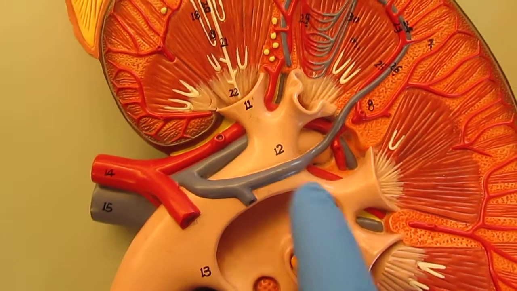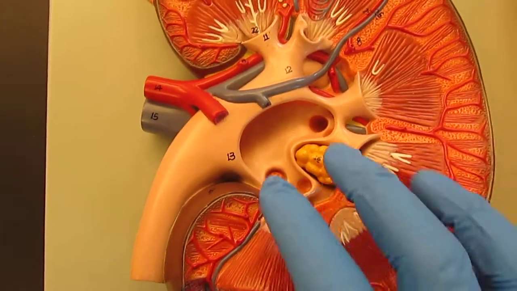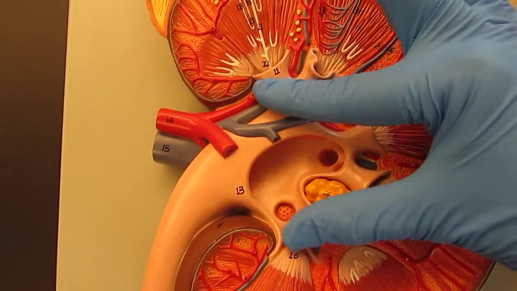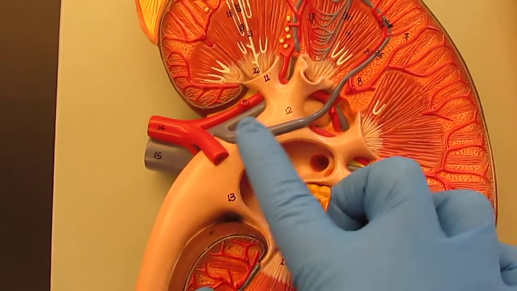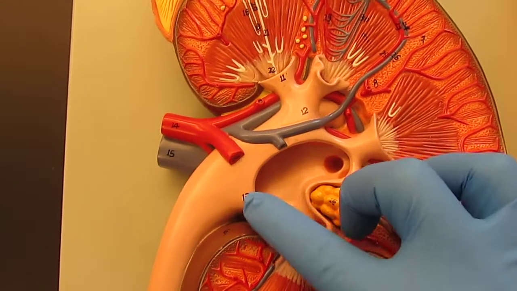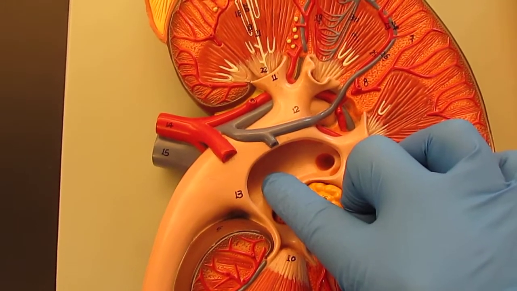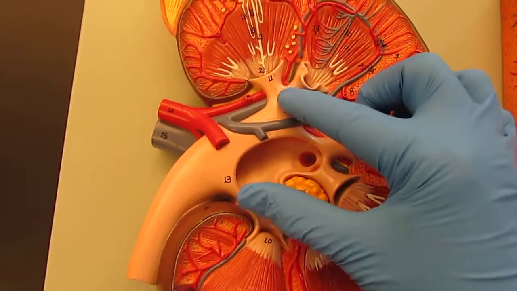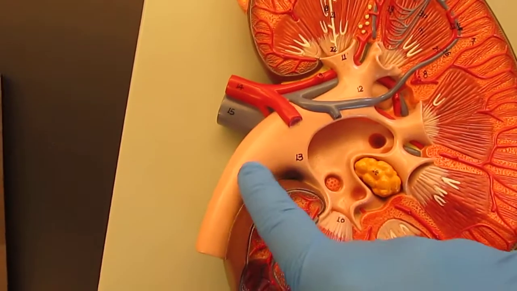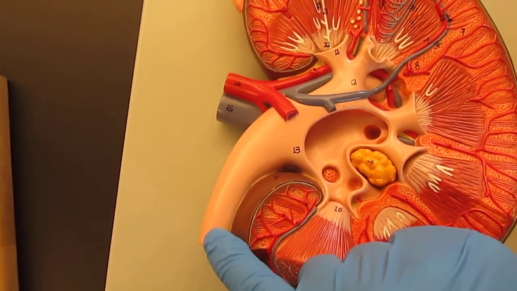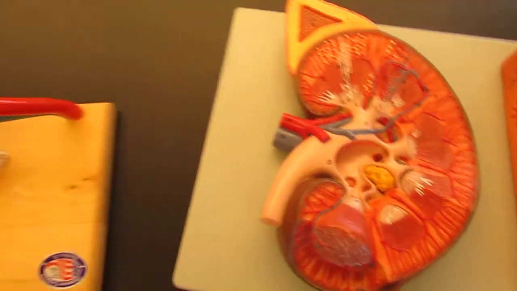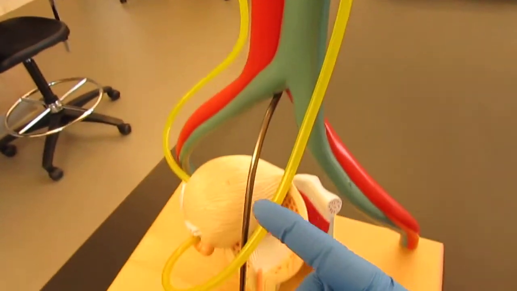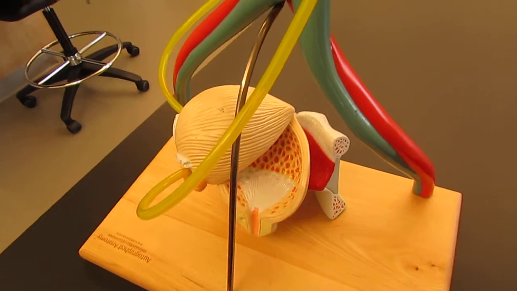Now multiple major calyces are going to come together. Right, so filtrate or urine from the entire kidney is going to funnel down into this kind of open space in the kidney right here. Number 13 is the renal pelvis. All right, that's the last time the urine is going to be in the kidney. From here, it is going to drain out via the ureter. Okay, once again, the urine is then going to drain down the ureters to be stored in the urinary bladder.